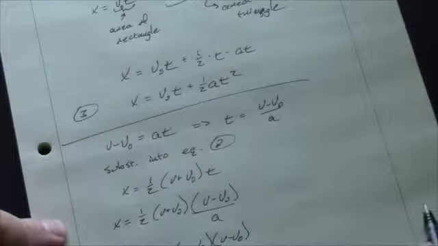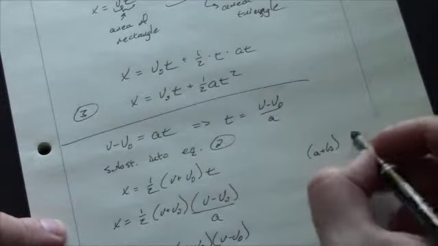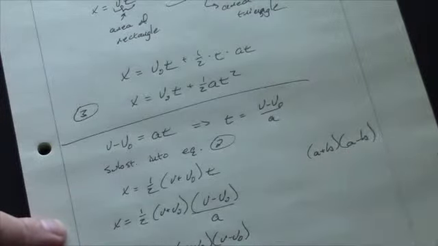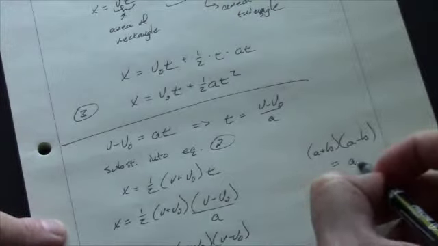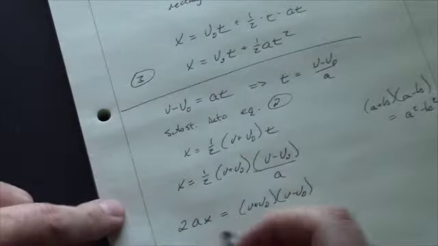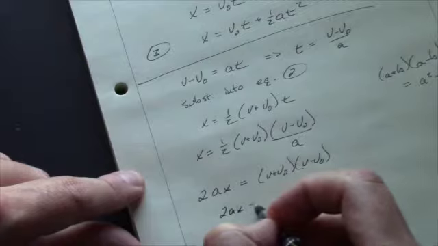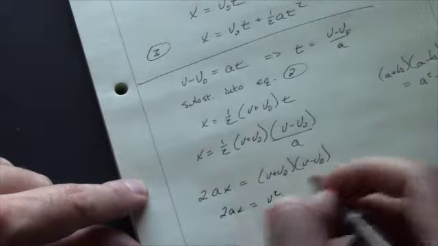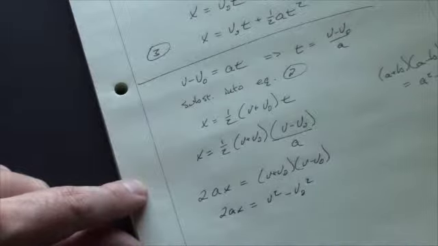Now, if you remember your algebra, when you have something that looks like a plus b times a minus b, that's equal to a squared minus b squared. So that's exactly what I have over here. So I'm going to have 2ax is v squared minus v initial squared.